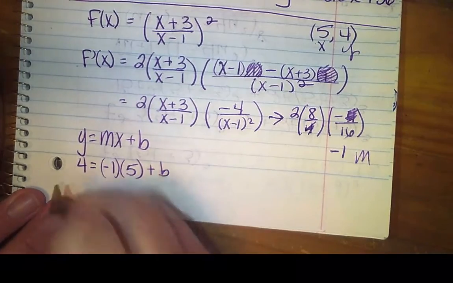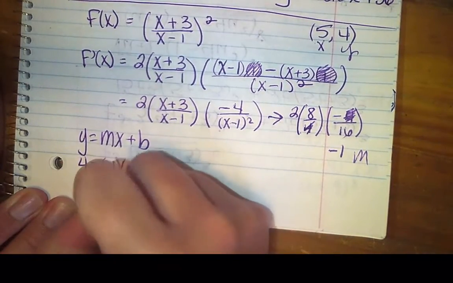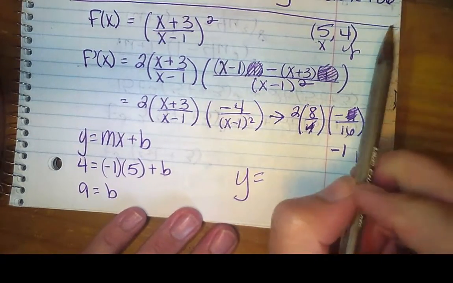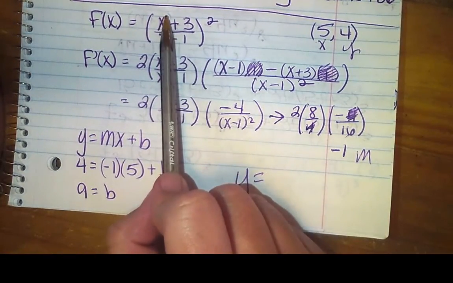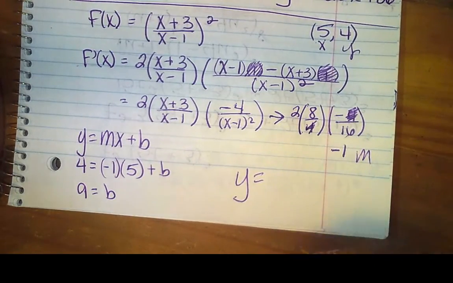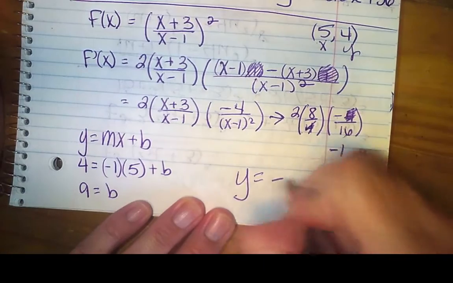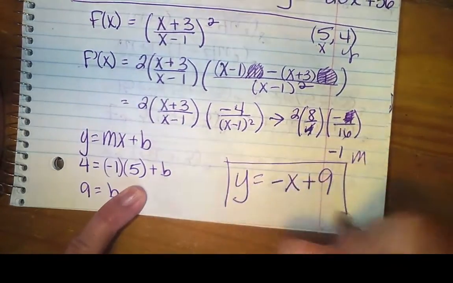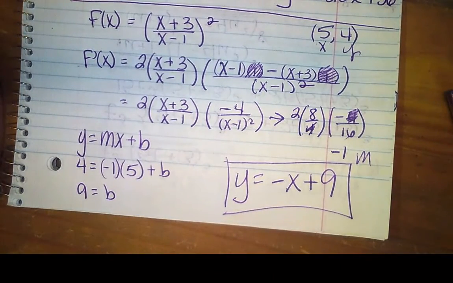So I'm going to add 5. So I get 9 equals b. So the equation of the tangent line to this graph at the point 5, 4, which is the one point that they have in common, is y equals negative 1x plus 9. And now we are done with section 3.